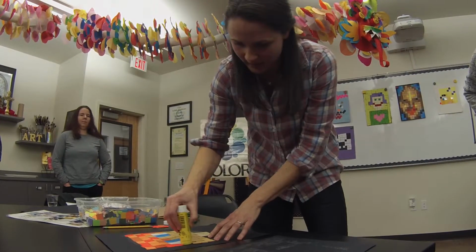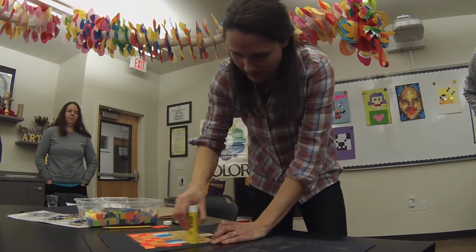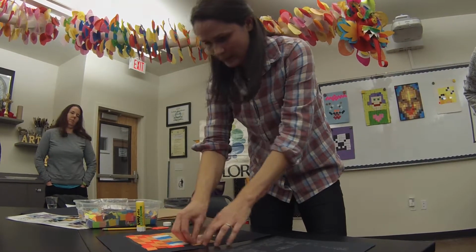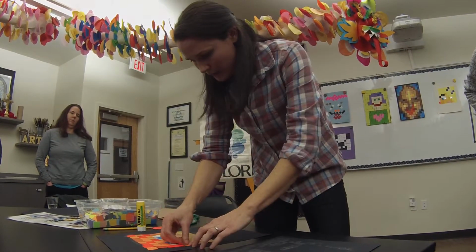And then you can just come back in and fix, like it looks like I didn't go far enough on this side. So just have them go back in and fix where stuff isn't fully glued on.